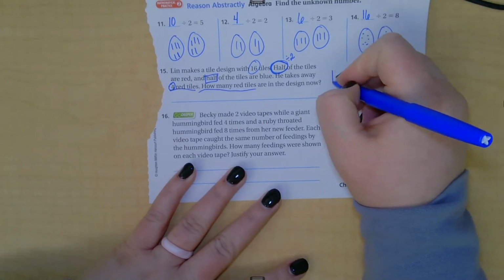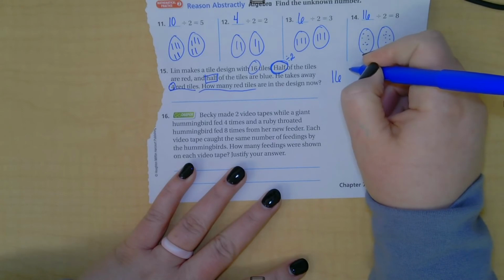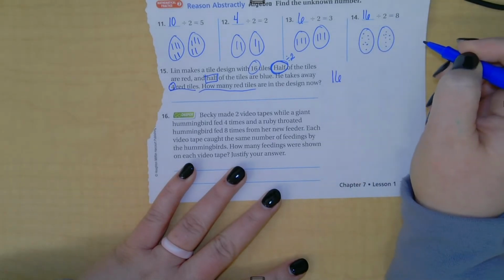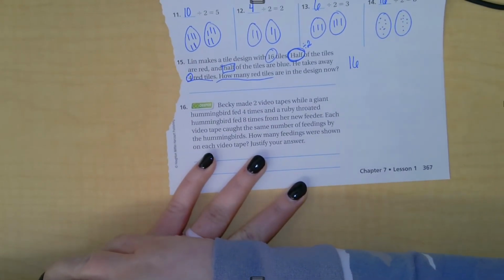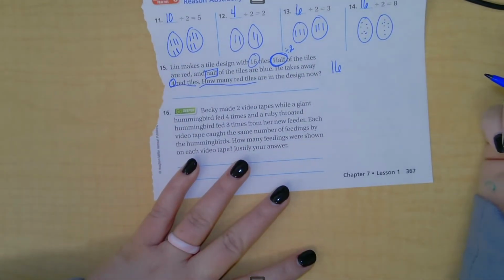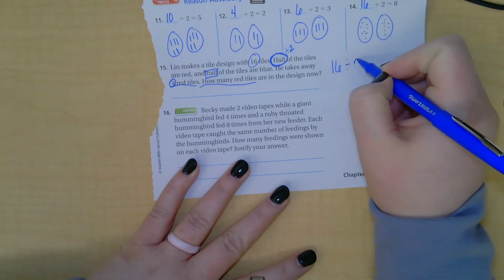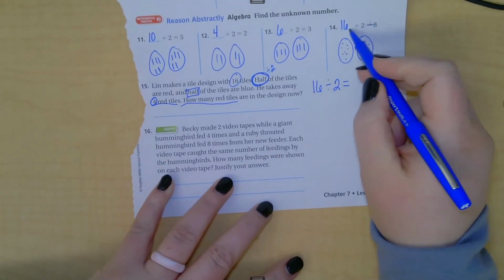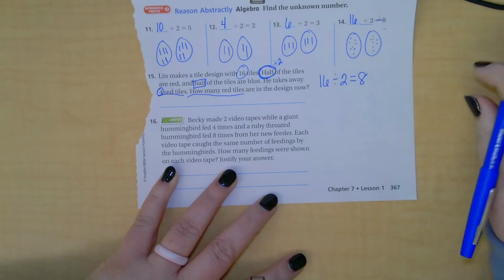So he has 16 tiles, and half of them are red, right? Half of them are blue. So what are we going to do to solve this problem? Well, first let's figure out how many red tiles we have. So half are red, so 16 divided by 2 is going to tell us how many red we have. Well, I know 16 divided by 2 is 8. So that means I have 8 red tiles.